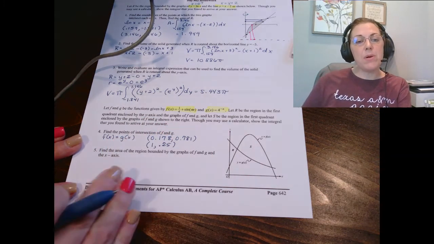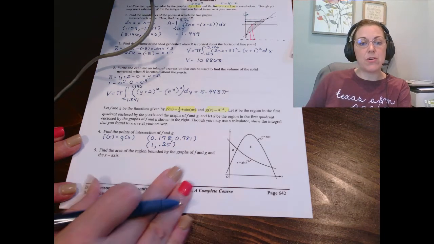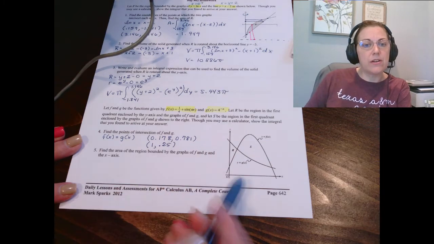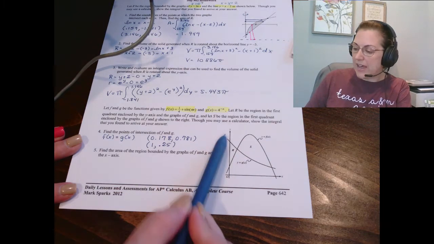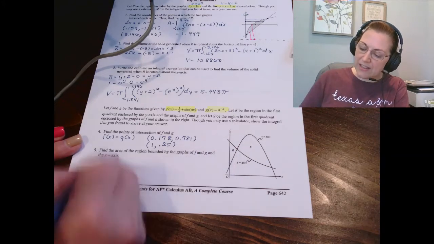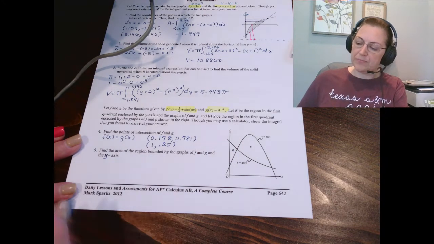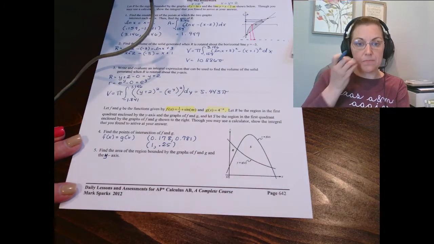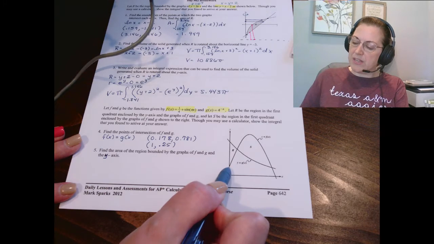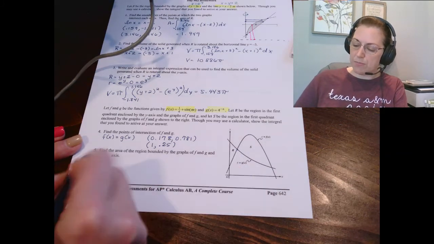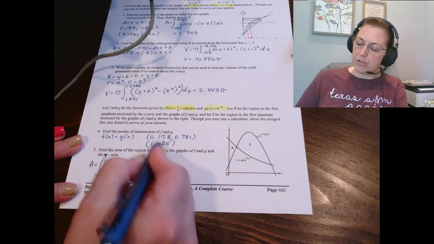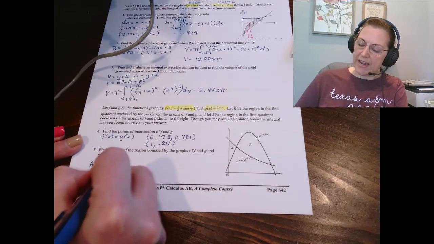Okay, now we want to find the area bounded by the graphs of f and g and I think this should be the y-axis here. So we want to find the region R. Okay, so we're going to go from 0 to the first intersection point, 0 to 0.178.